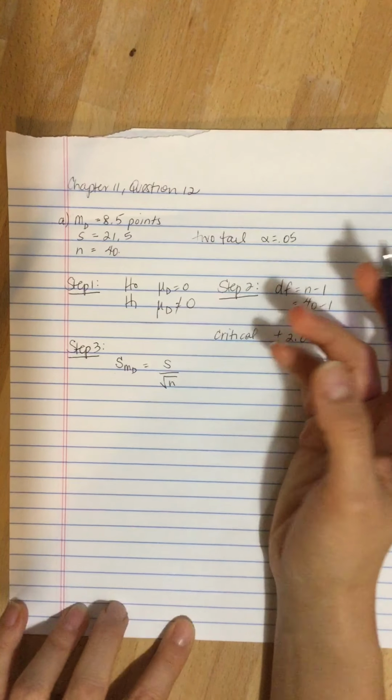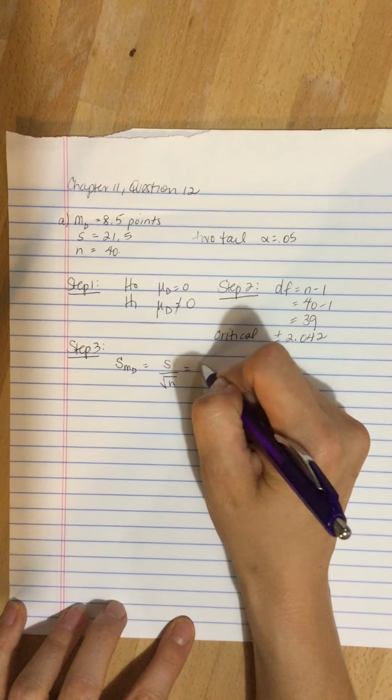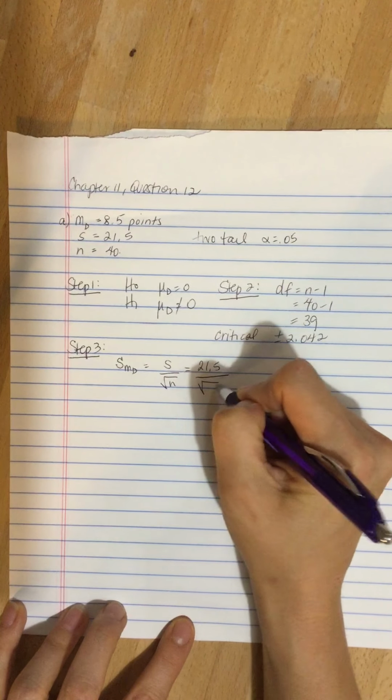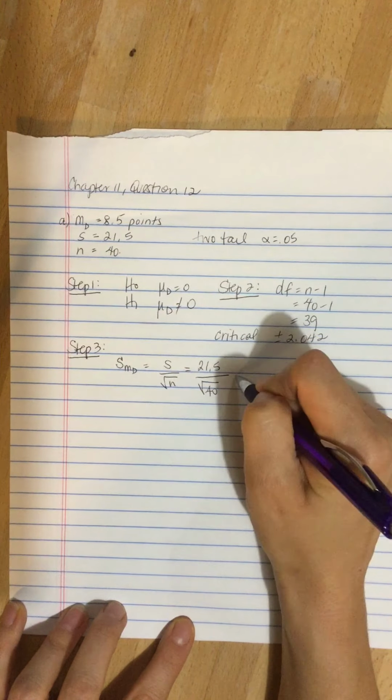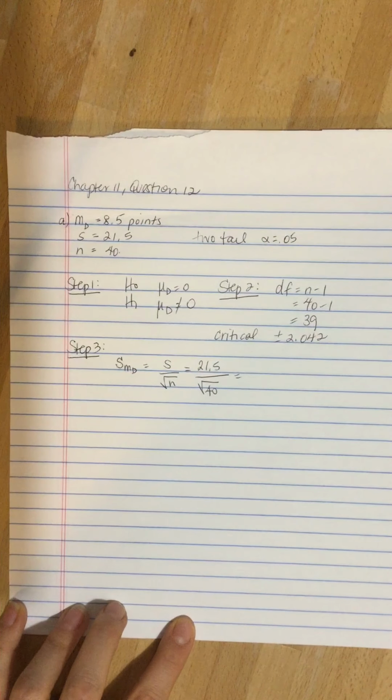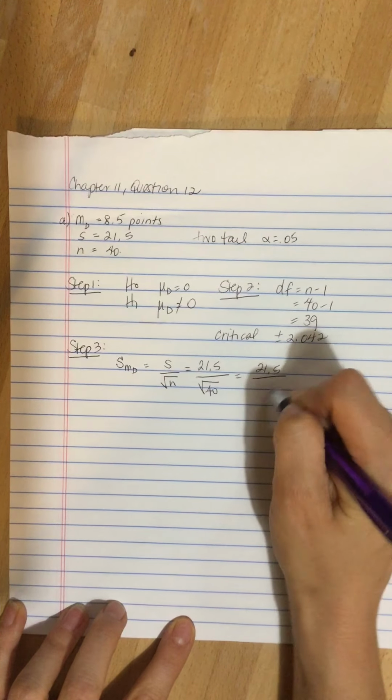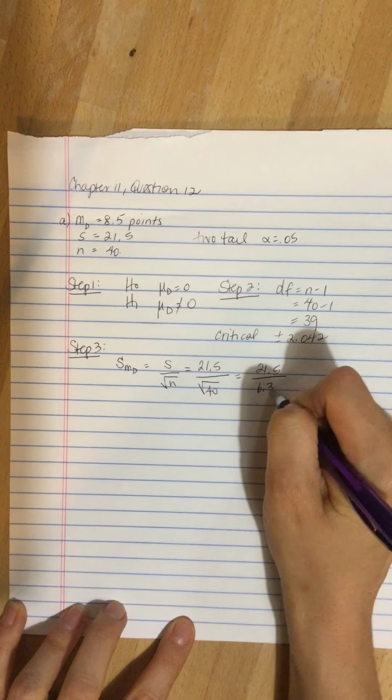And that way we can save ourselves a step. 21.5 divided by the square root of 40. So that's 21.5 divided by 6.325.